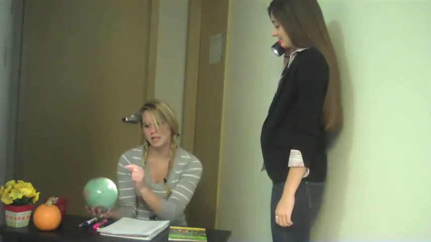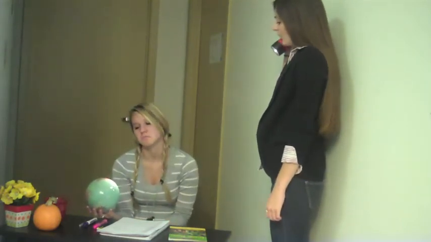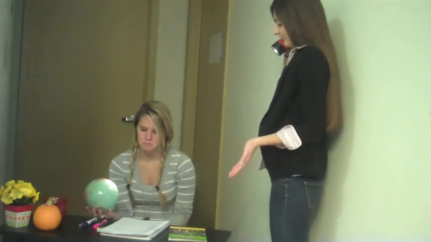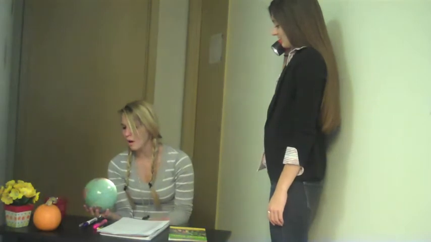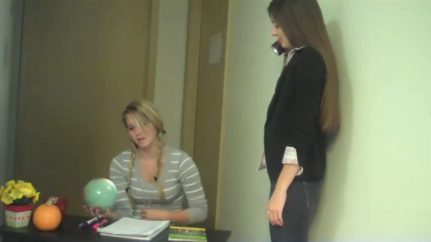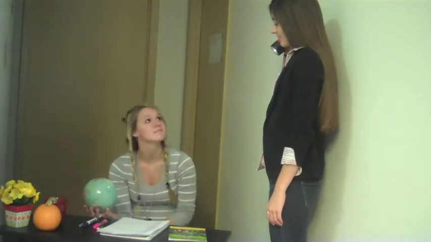Well, the light is shining on this side of the earth, so it's kind of like daytime. What about the other side of the earth where the light does not touch? What's happening there? Well, that would be like nighttime, because the light isn't shining on there.